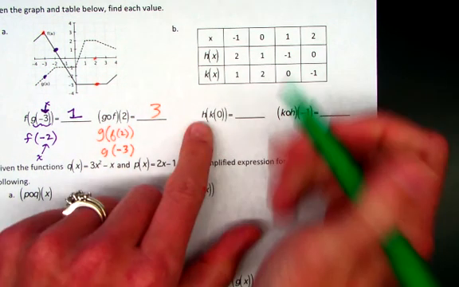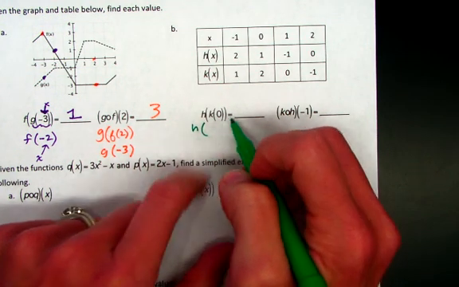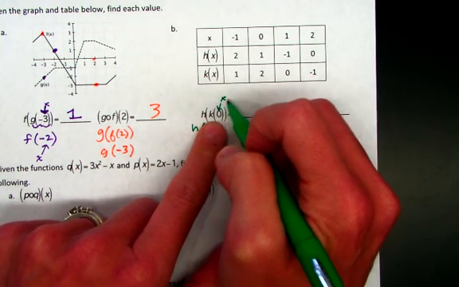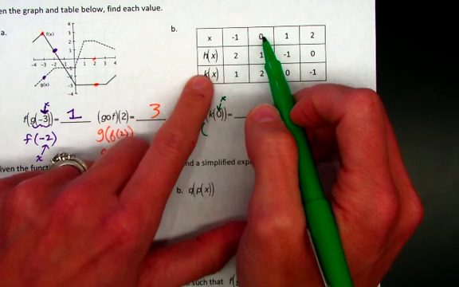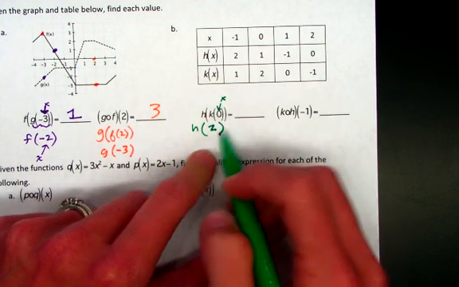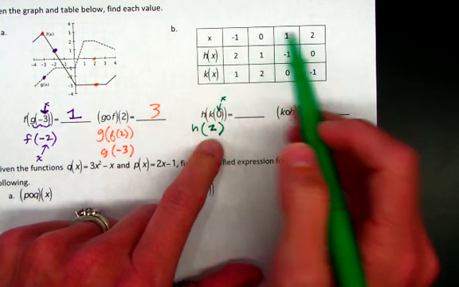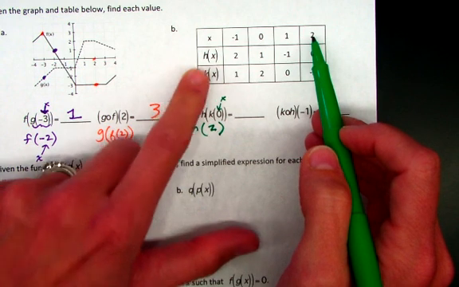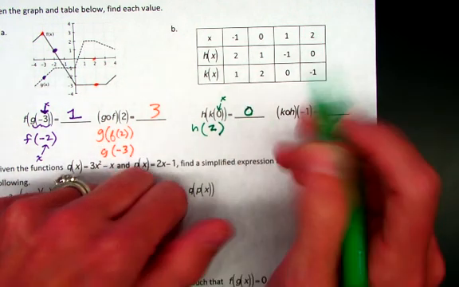Okay, so this is going to work the same way. We have h of k of 0. So x is 0, and I'm using k to evaluate. When x is 0, k is 2. Now I need to find h of 2. So x is 2, but instead of using k, I'm going to use my h part of the table, and that equals 0.